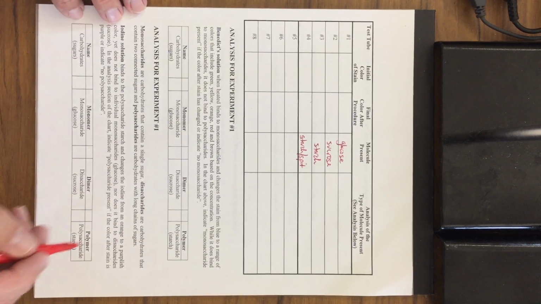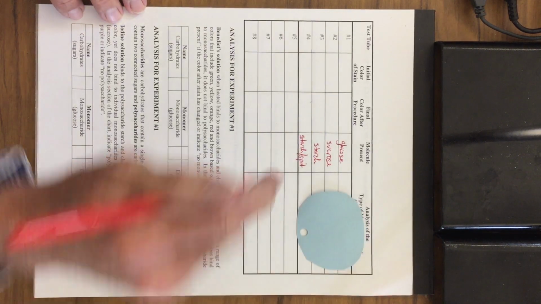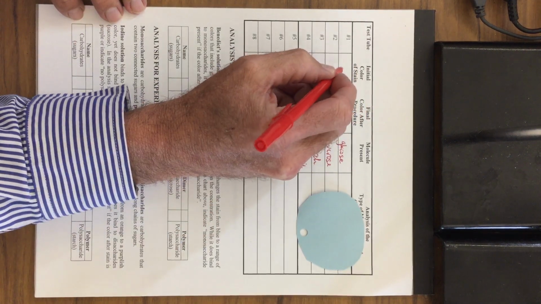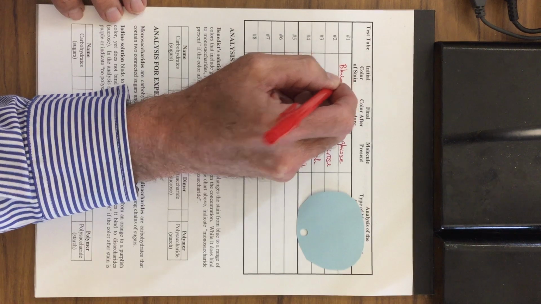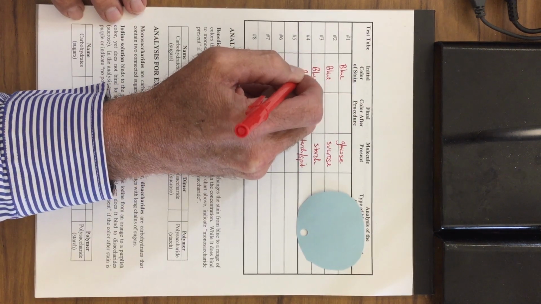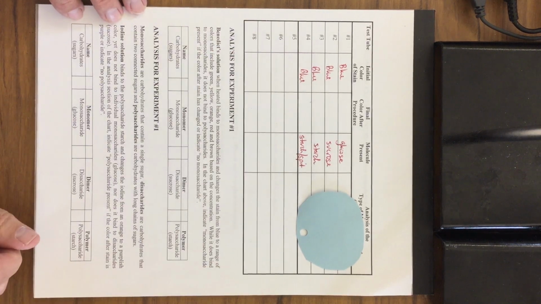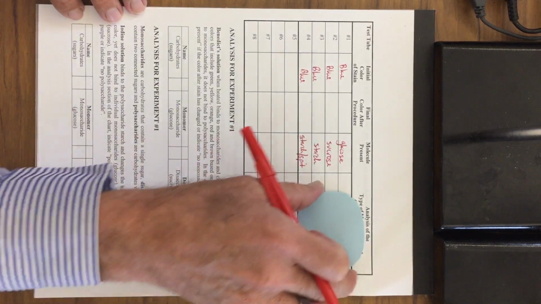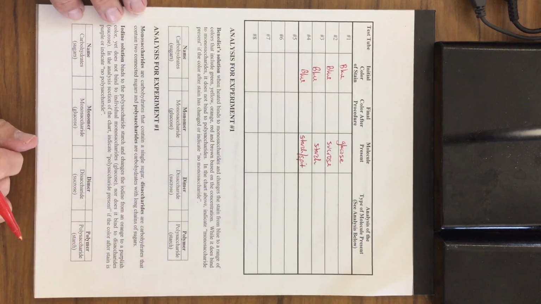And then number 4 had a combination of both starch and also some spit. We then put a blue stain. This is the Benedict stain. So the initial color of the stain was blue, so you can put blue, blue, blue, and blue. We'll get to that stain in a little bit.